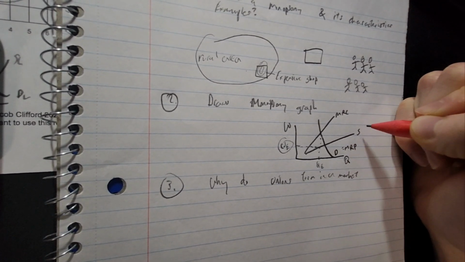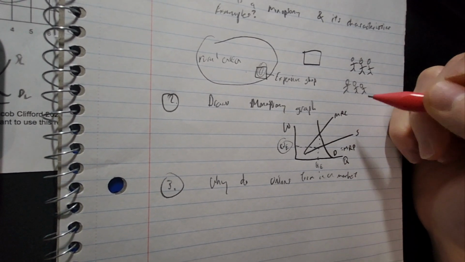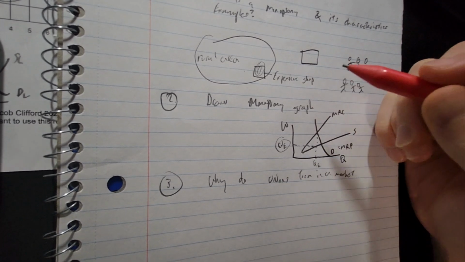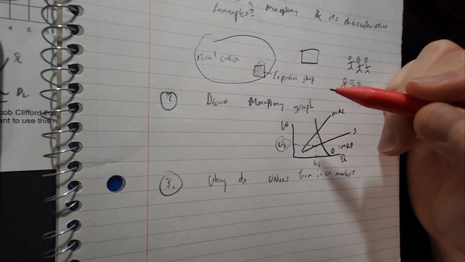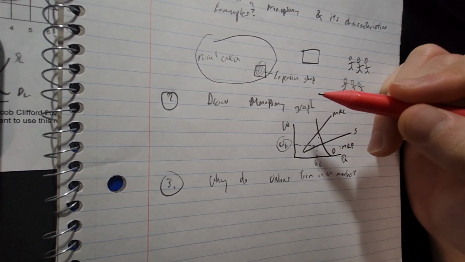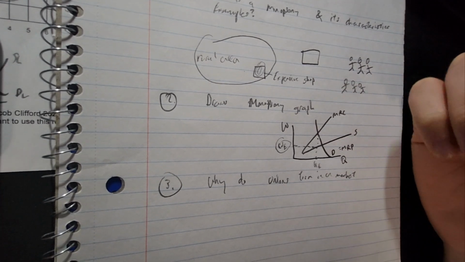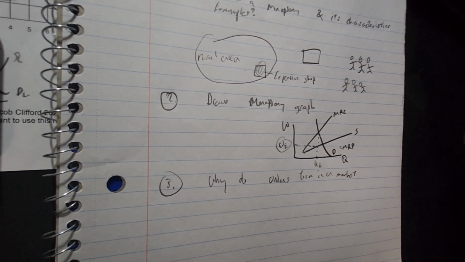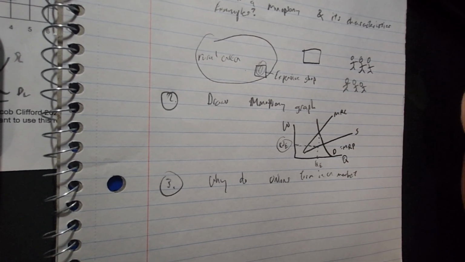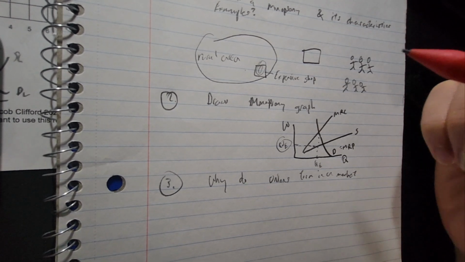MRC is greater than the supply in a monopsony graph because in a monopsony graph, not everyone is paid the same, and some individuals have more benefits, have a higher wage than other workers.